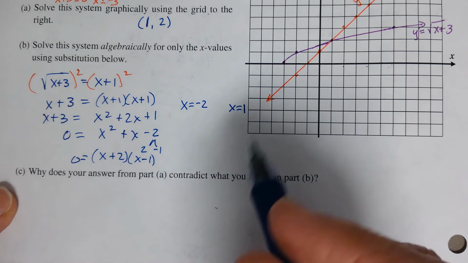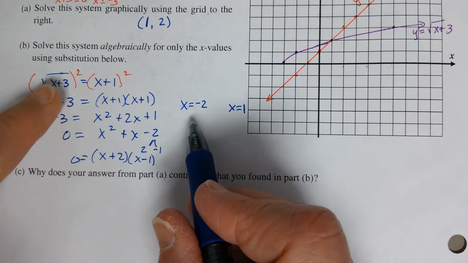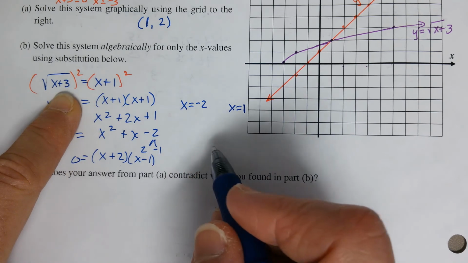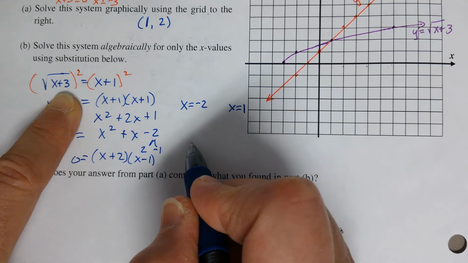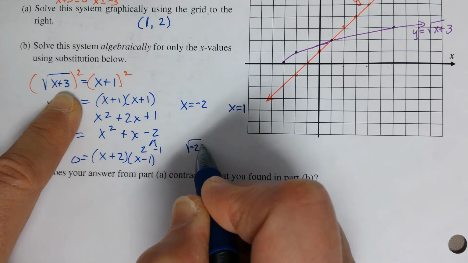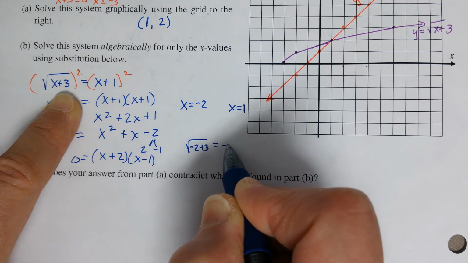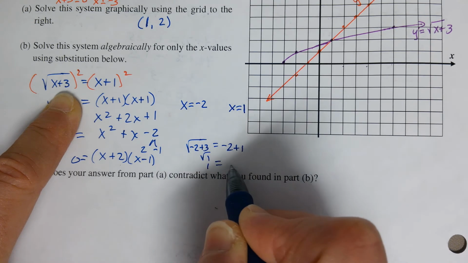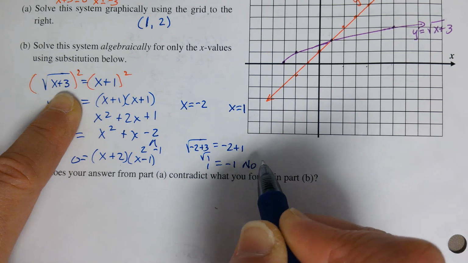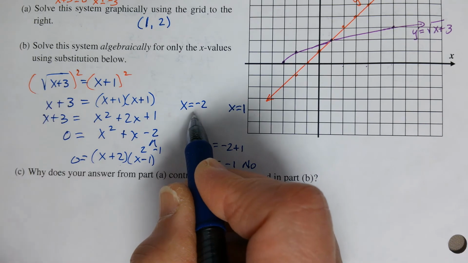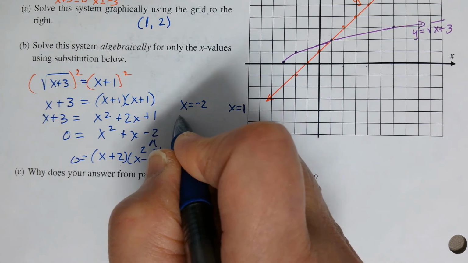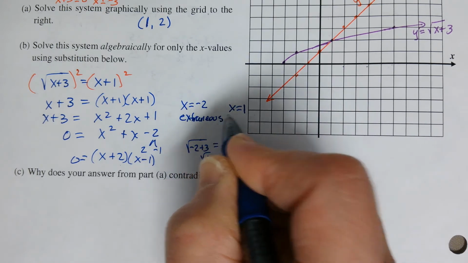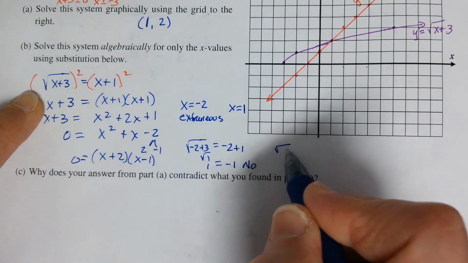Now we would check, right? Negative 2 into our original here: is negative 2 plus 3 equal to negative 2 plus 1? The square root of 1 is 1. Does that equal negative 1? No. So this is extraneous. Does 1 check?